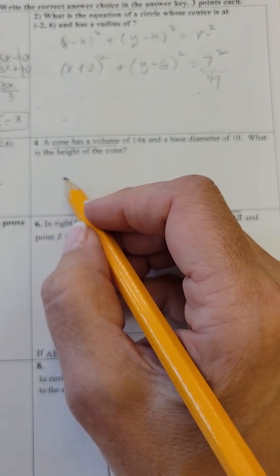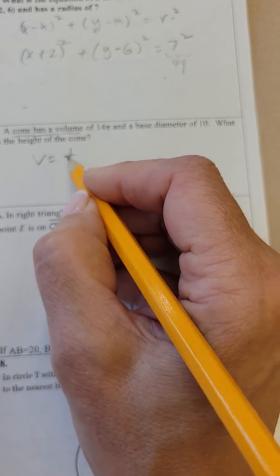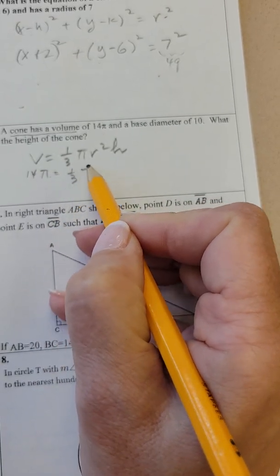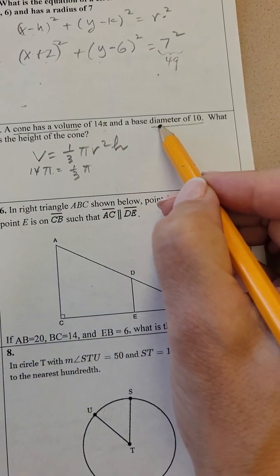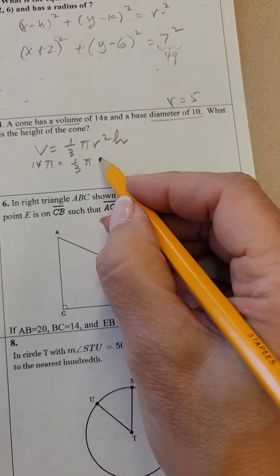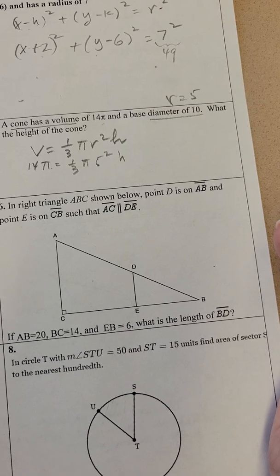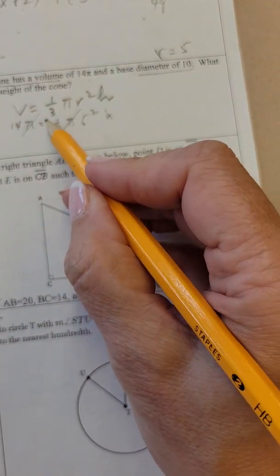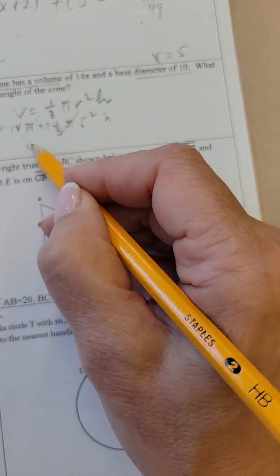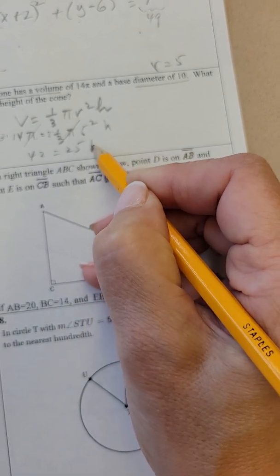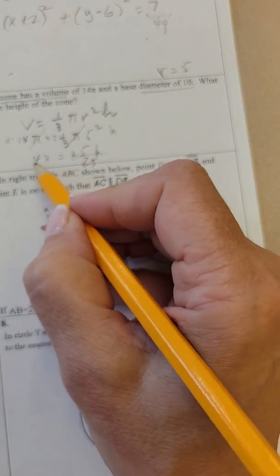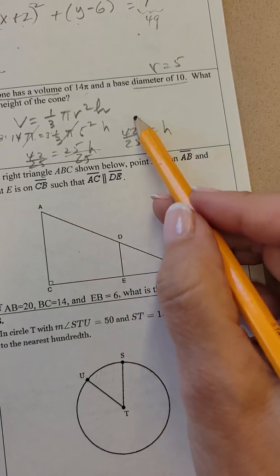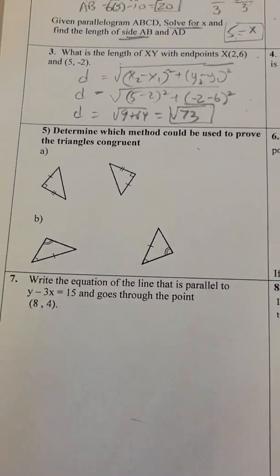Okay. Number 4, cone has a volume of 14 pi. So automatically, this is a formula you will be given, so it's 1/3 pi r squared h. Volume is 14 pi. Diameter is 10 of the base, right? So that means the radius is 5. And divide both sides by pi to cancel them out. Multiply both sides by 3 to get rid of 1/3. 5 squared is 25. Divide by 25. And voila. Okay. You can put that in the calculator. You can write it as a decimal, whatever.